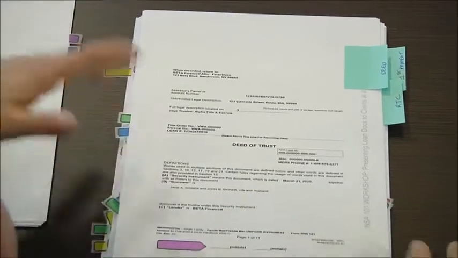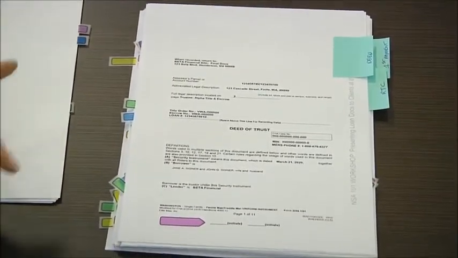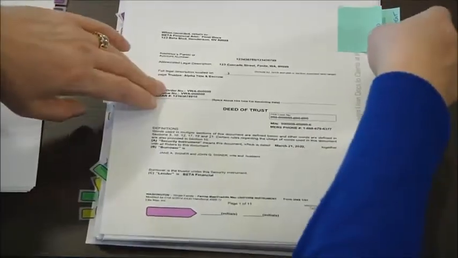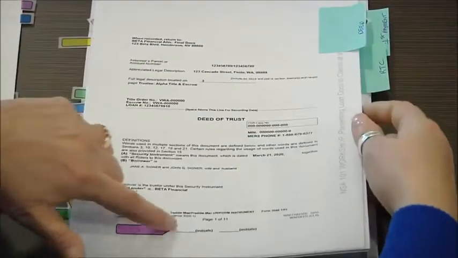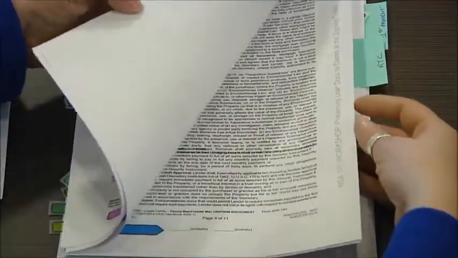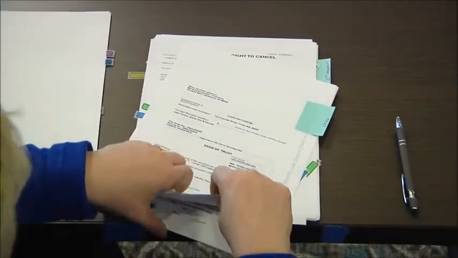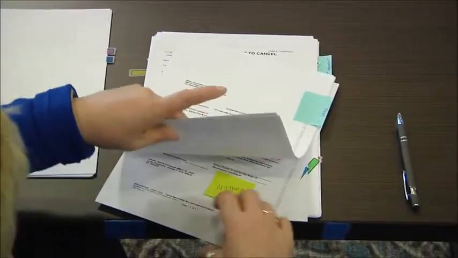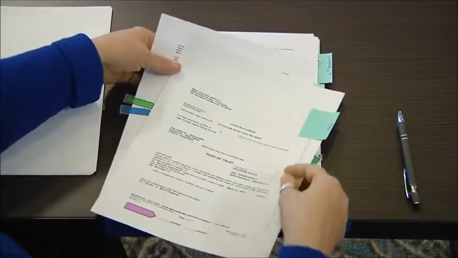Okay, so this is the deed of trust, and I'll tell them this is the biggest document in the loan package. It's 11 pages, and this one requires signatures and initials on all pages, so it should look like this. I'm gathering all 11 pages so I can hand it to them as one document.